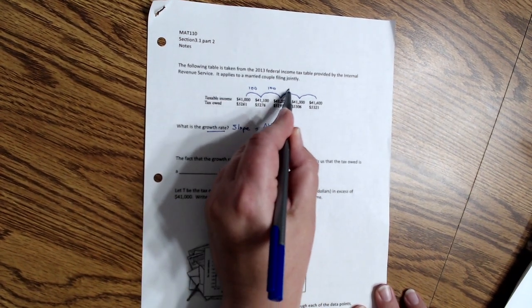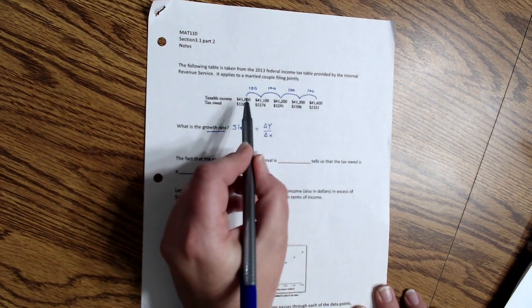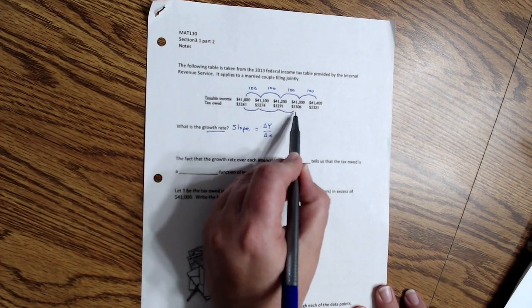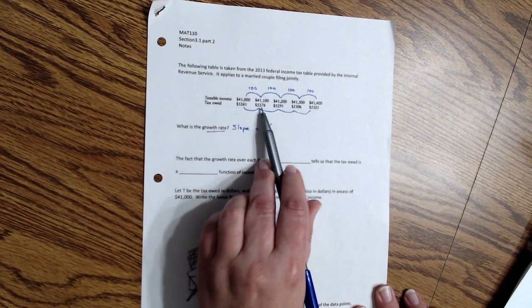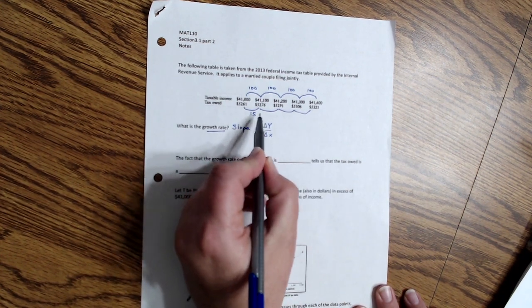Remember, we should really check. It should always be consistent. We really should check that. This might be just a little bit harder to see. You can compare the two, take a little bit of time. But if you check, it would be going up by 15 each time.